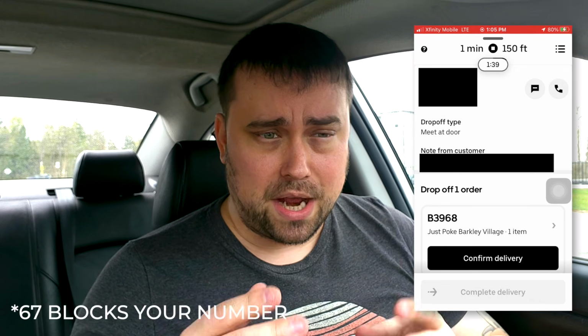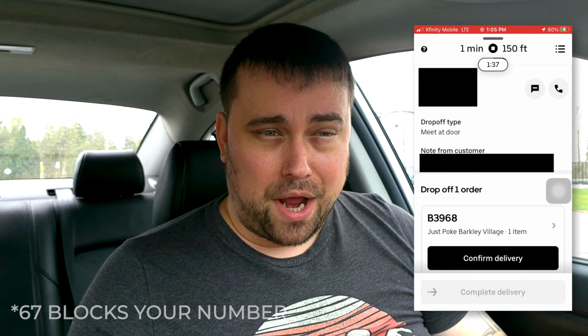So below drop-off type, we have note from customer. It says the apartment number, and it gives me a specific number to call when I pull up. So you can do like *67 and then call that number. In this case, I just pressed the phone icon and called the customer that way.